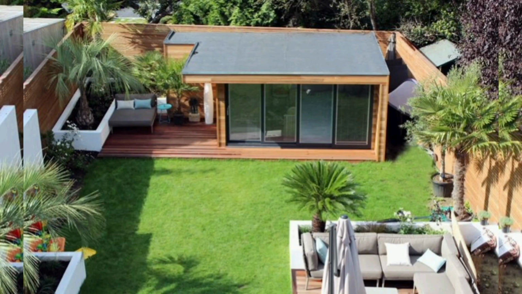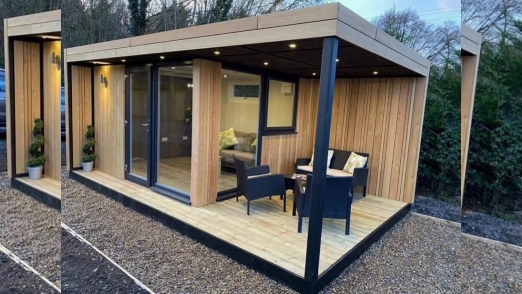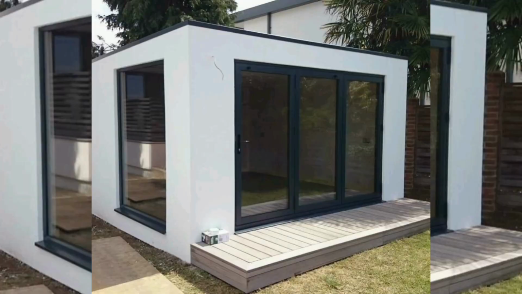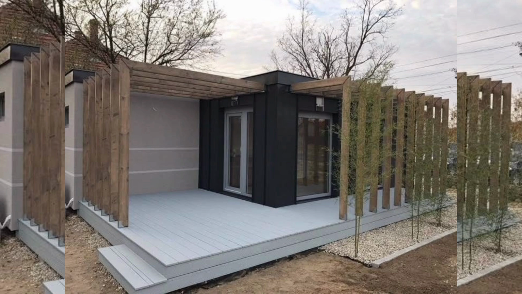If your backyard has uneven terrain or multi-level decks, it is a stylish and functional choice.